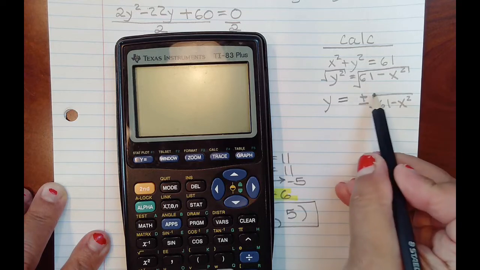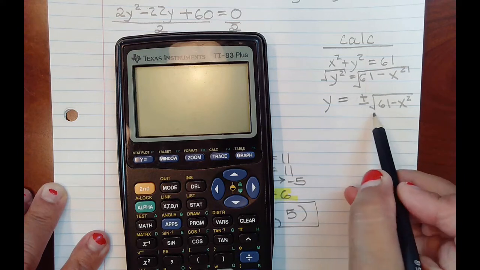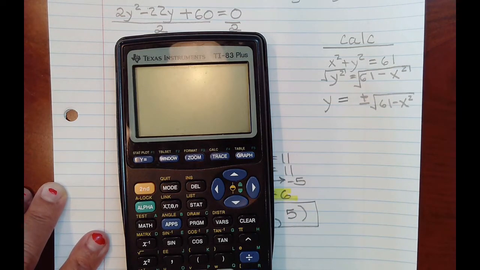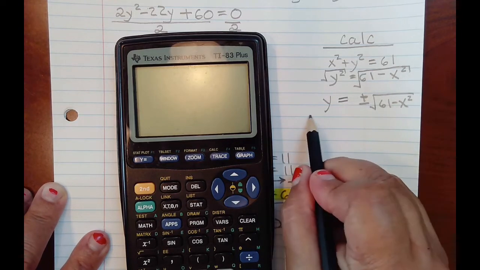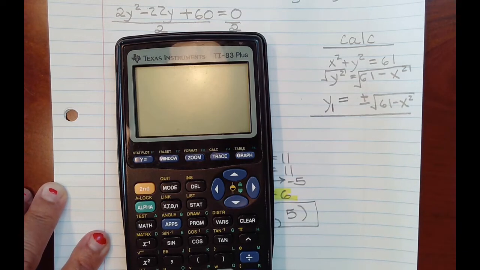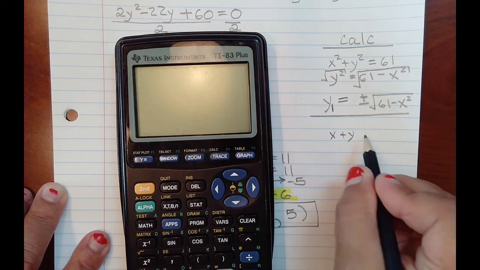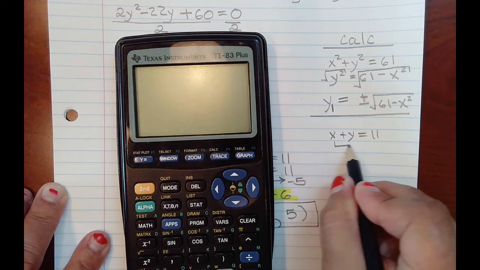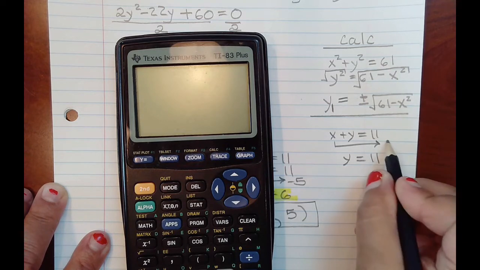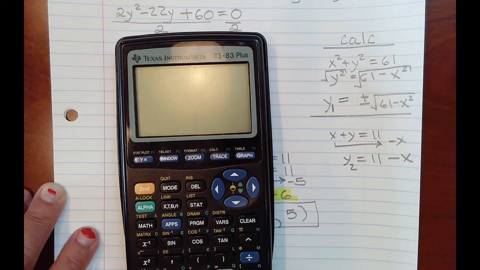This positive square root of 61 minus x squared is going to get you the top of the circle, and the negative square root of 61 minus x squared is going to get you the bottom of the circle. That's just one of your graphs. This will be y1 in our calculator. The other one's easy. It's just x plus y equal to 11. So by the time you bring the x over here, y is equal to 11 minus x, and that'll be our second function.